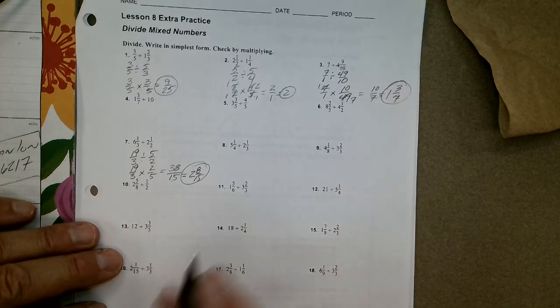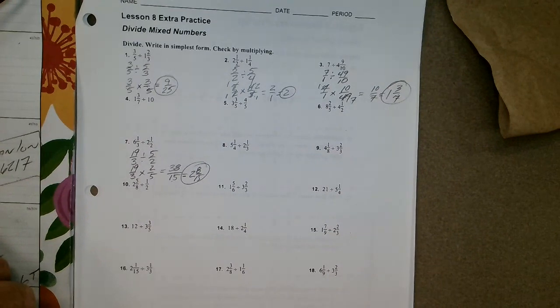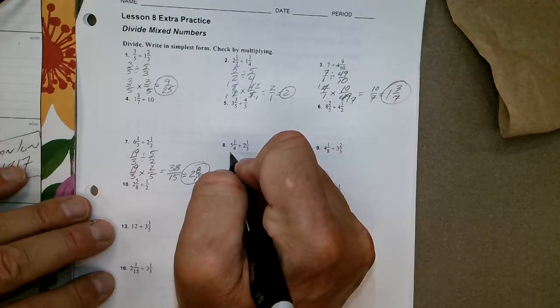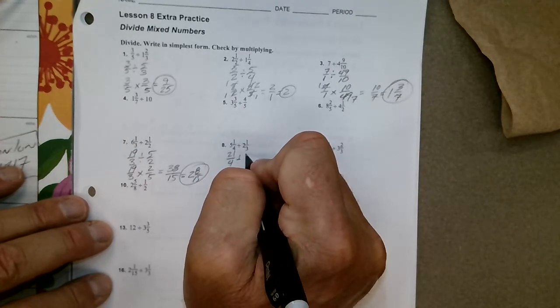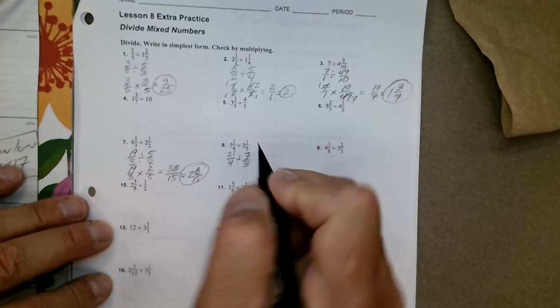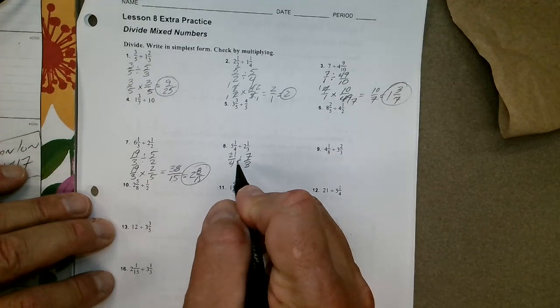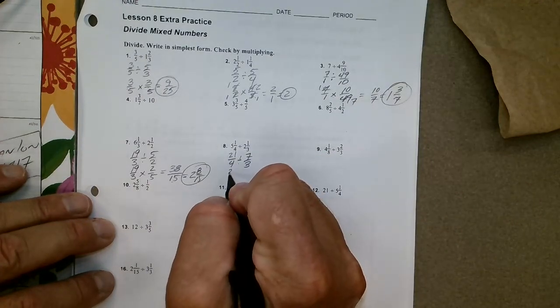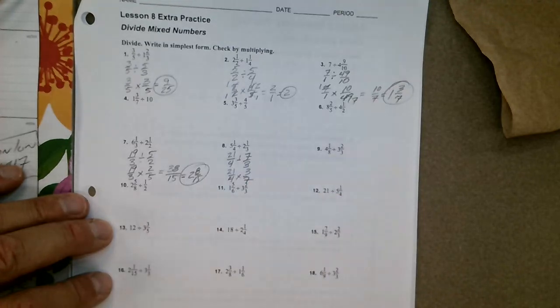Number 8. 5 1/4 divided by 2 1/3. Go ahead and change them to an improper fraction, both of them. So that ends up being 21/4 divided by 7/3. 21/4 times 3/7.